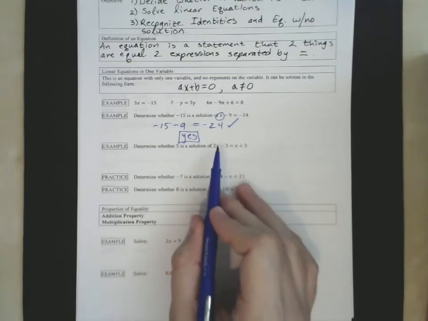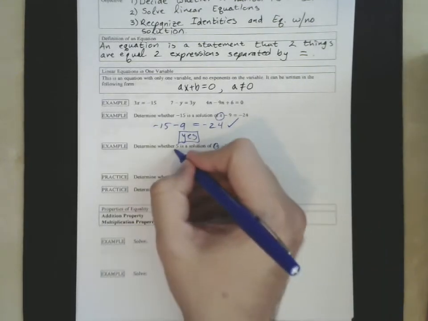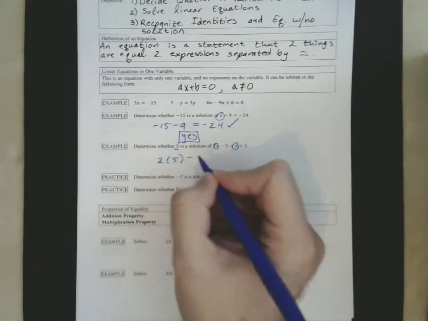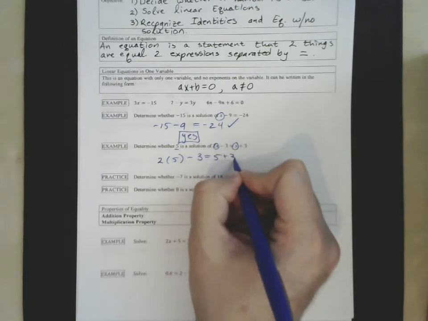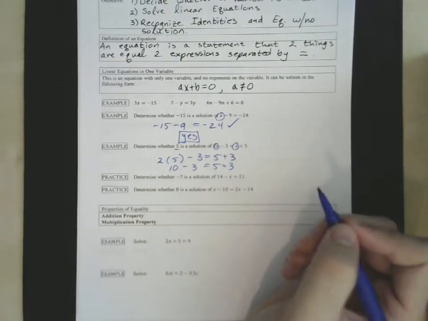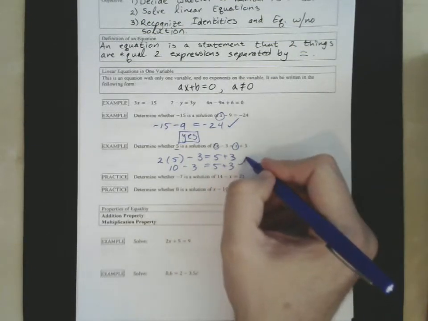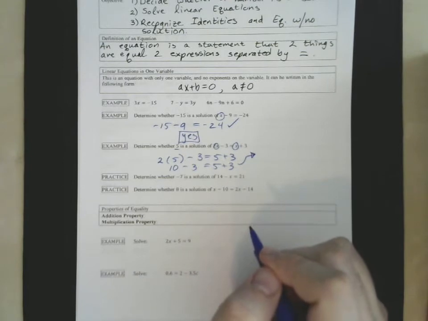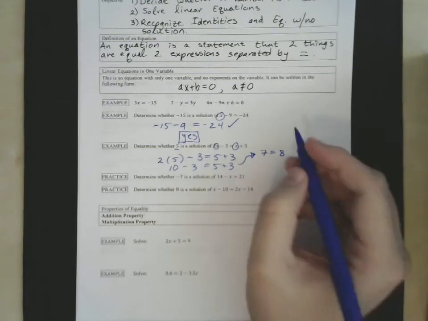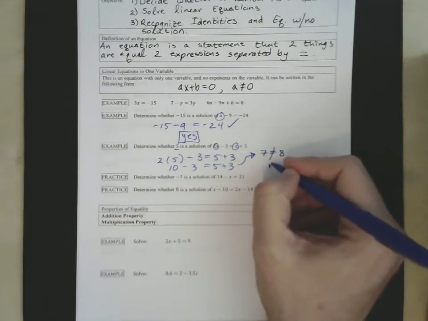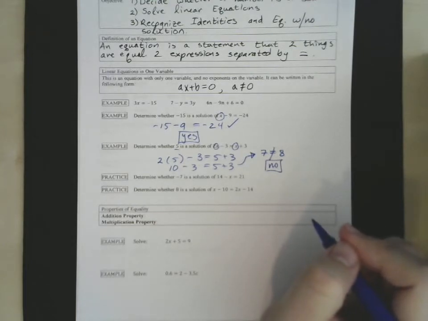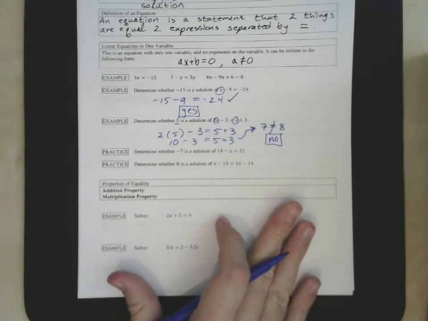So in this next example, we have two x's. We put our value that we're checking in for every instance of that variable. So this is 2 times 5 minus 3 equals 5 plus 3. 2 times 5 is 10 minus 3 equals 5 plus 3. Now, we can probably make the statement of whether this is a solution right here, but if you're ever not sure, just simplify and ask yourself, does 7 equal 8? The answer is no. So, no, this is not a solution to this equation. Okay, so there's two here for you to try on your own.